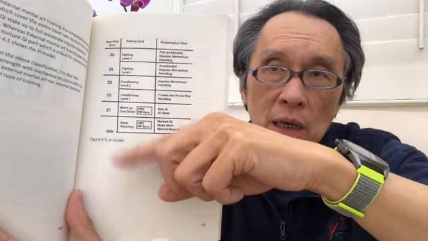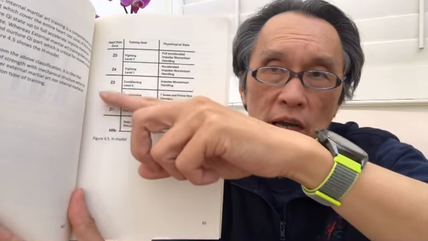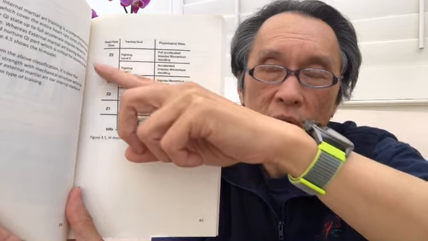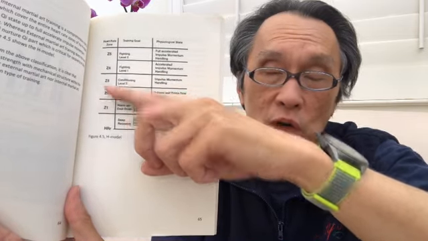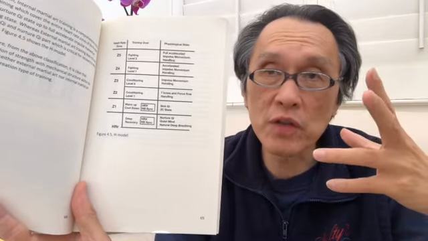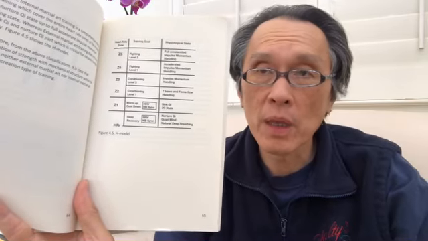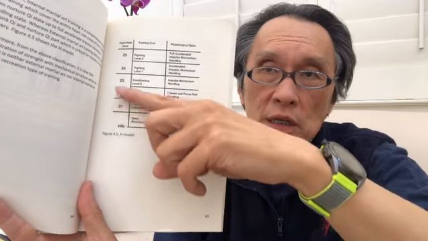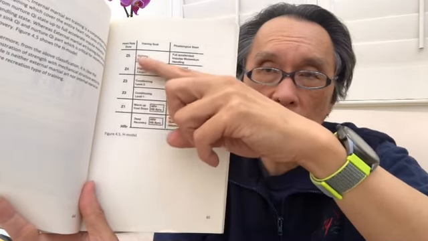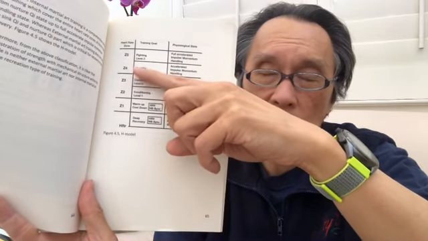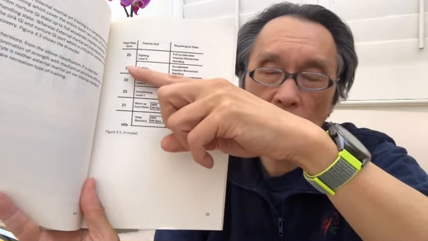Or you can see that here in aerobic is cardio, and here anaerobic will involve isometrics because you need muscle and so forth. Okay?